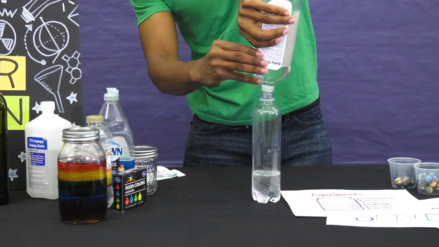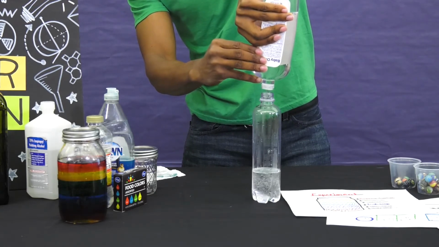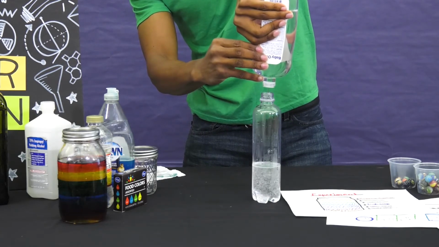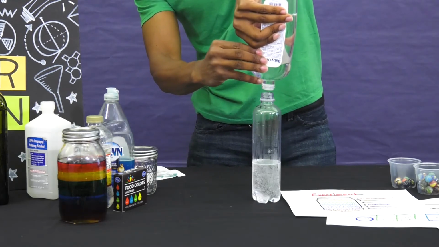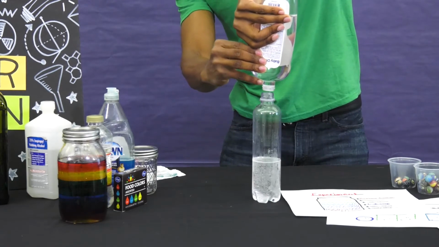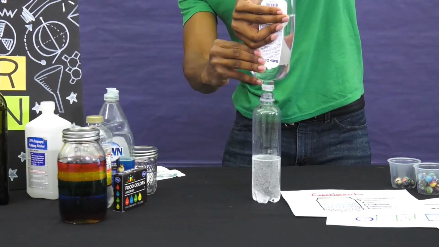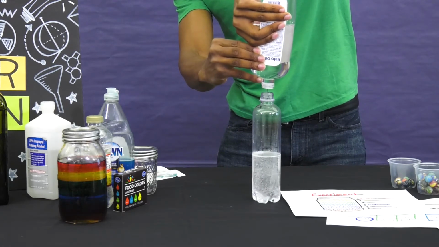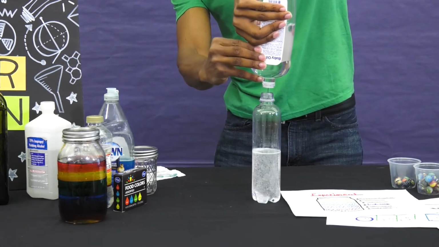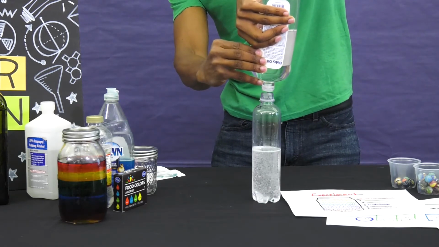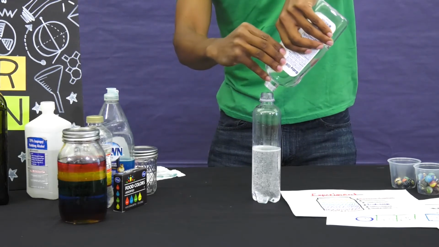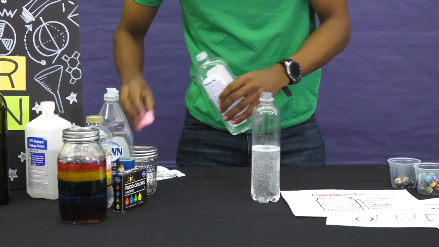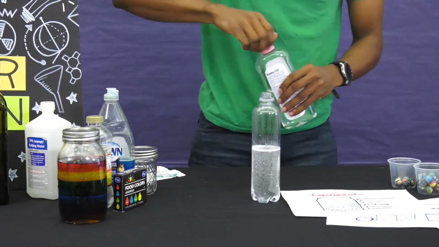Got some air in there. And keep going. So we're about half. Okay, looks to be about half there. A little more than half, that's okay. So we'll cap that off.